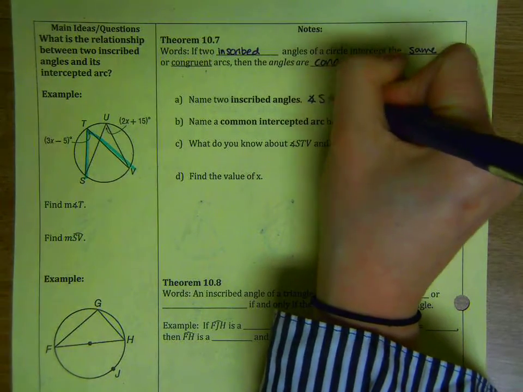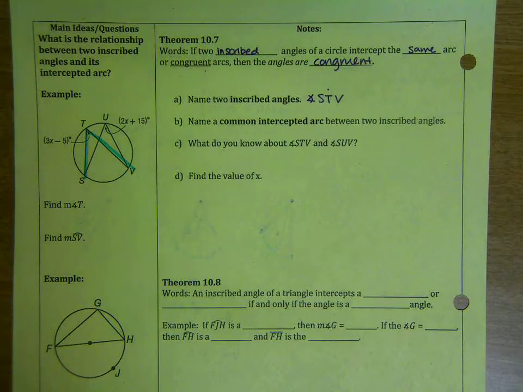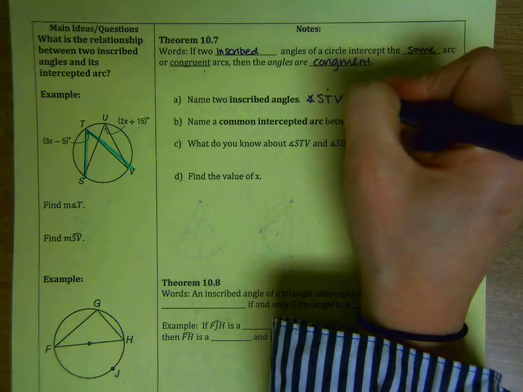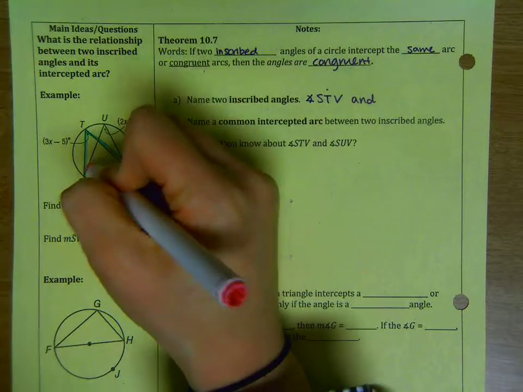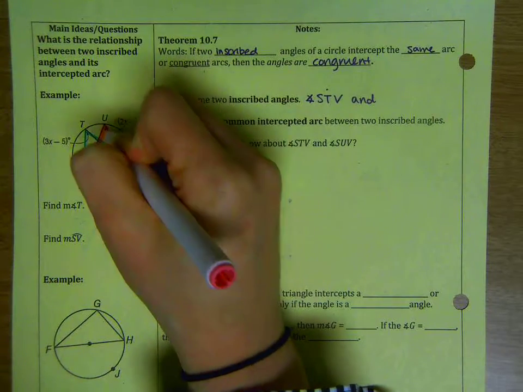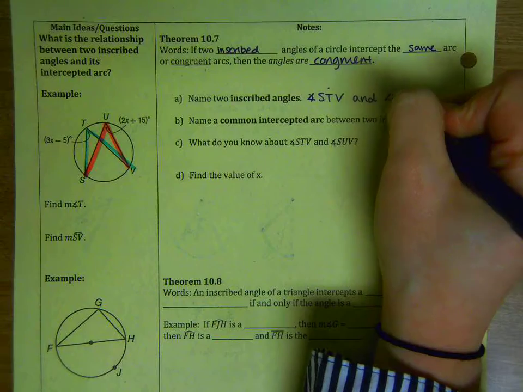Angle STV. I always have to write it down, with the vertex at the middle of the three letters. And let's find another one. I'm going to use pink. SUV, that is another inscribed angle.